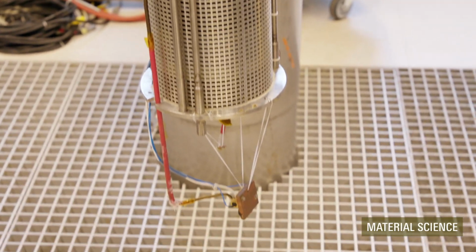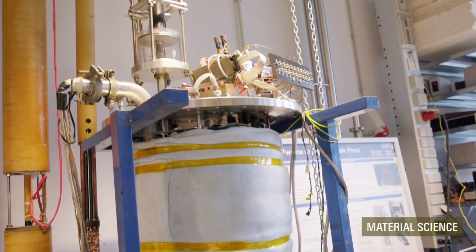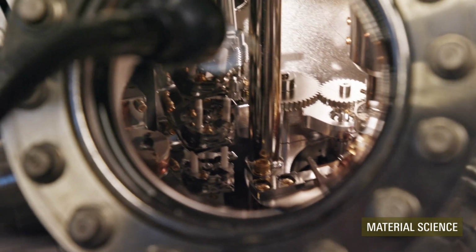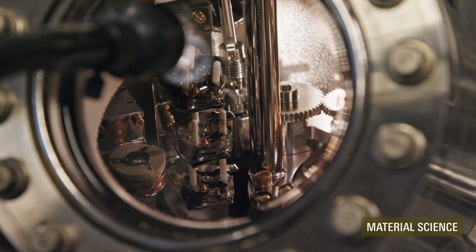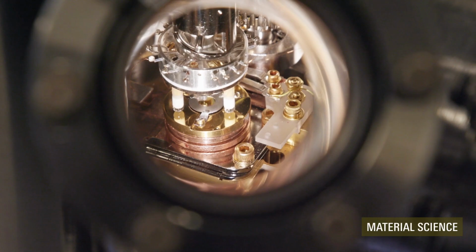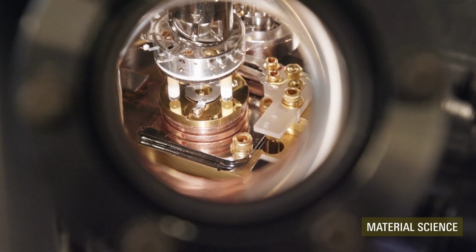Yeah, so the machines that we use, it's a plethora of setups. We use scanning probe microscopies, which means that we have small probes investigating the surface. So you have to think of scanning tunneling microscopy or atomic force microscopy. But we also use a lot of X-ray diffraction, because with X-ray diffraction you can get out the crystal structure of the material.